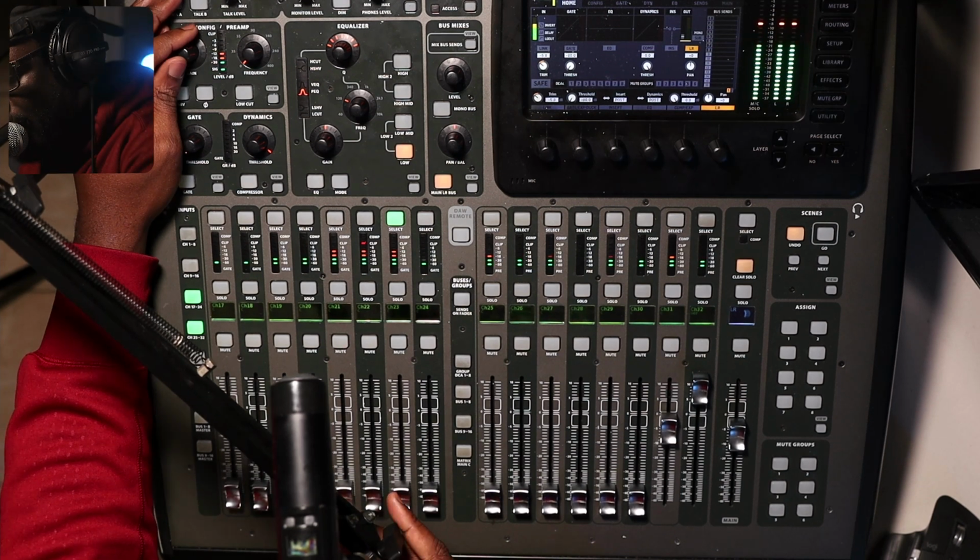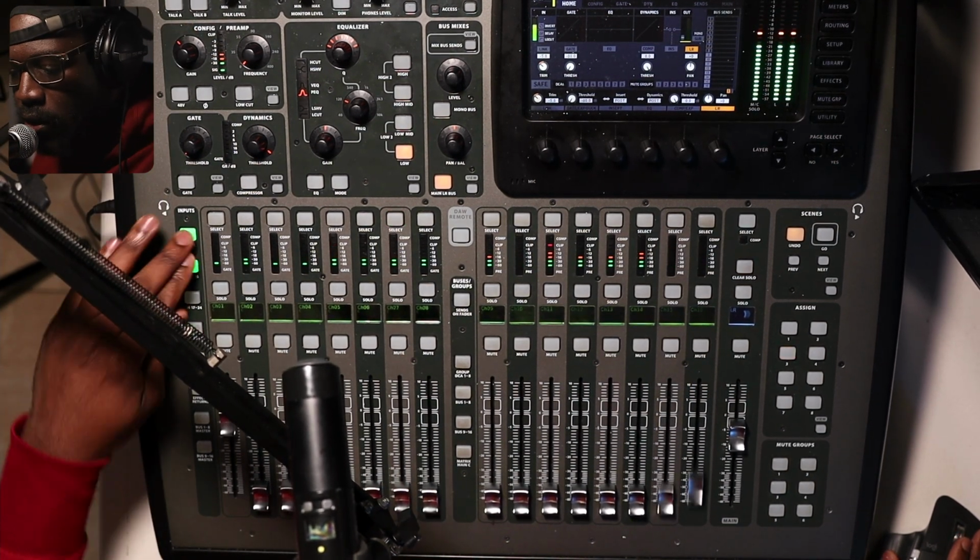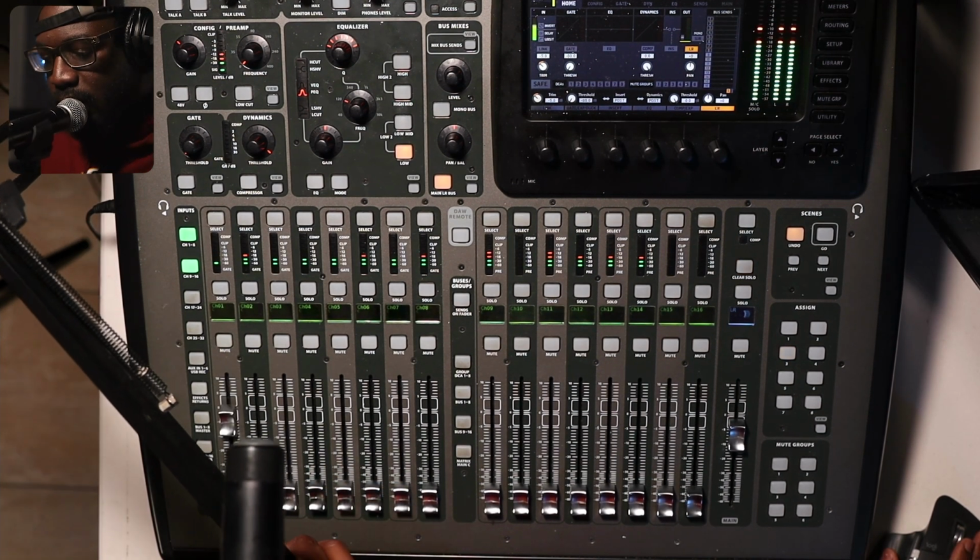All right, so I've got the overheads now averaging -12 signal. Let's go look at drums and all that other stuff.